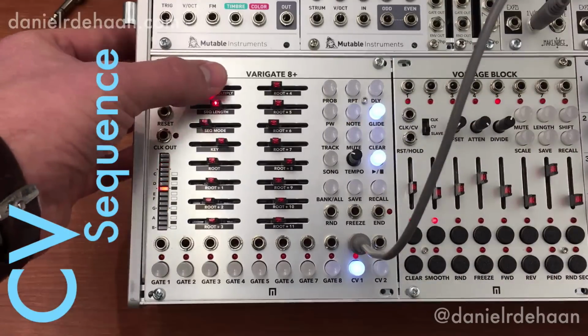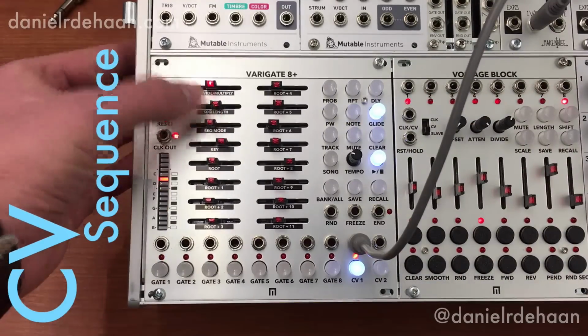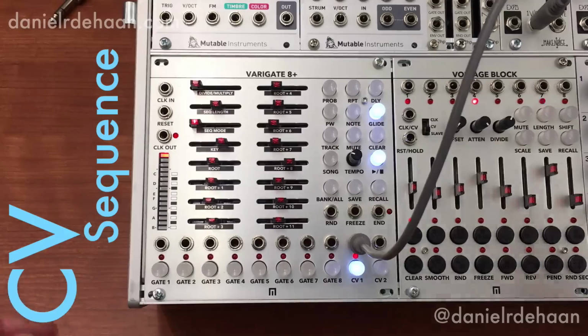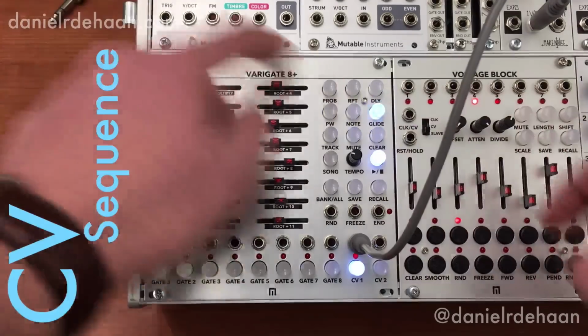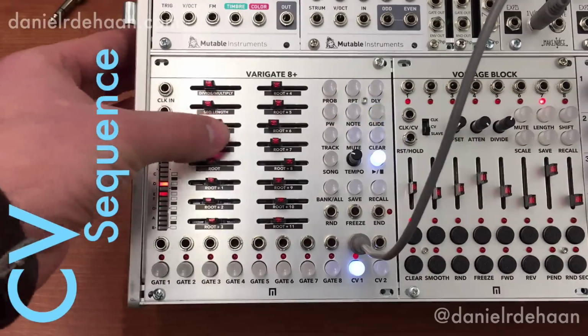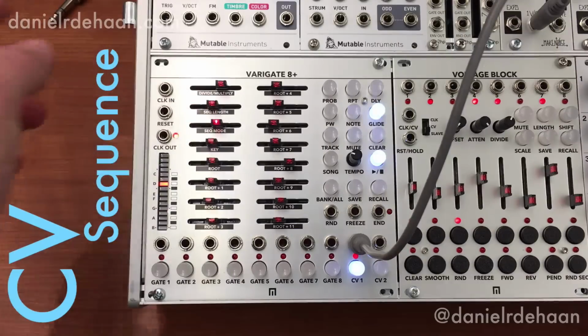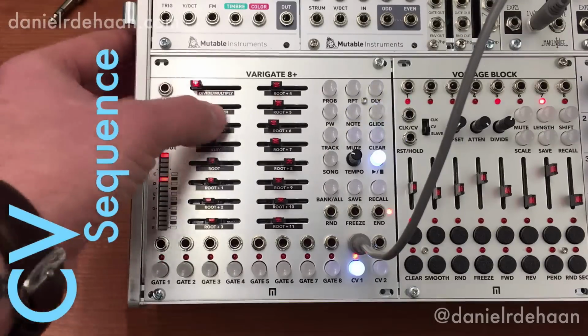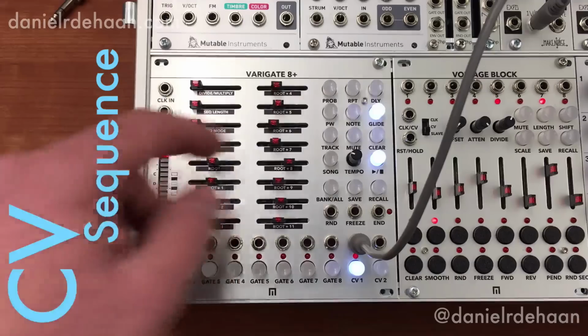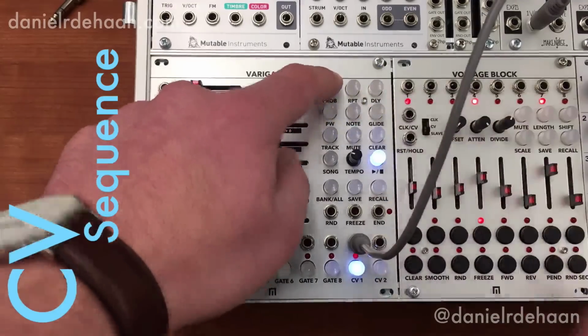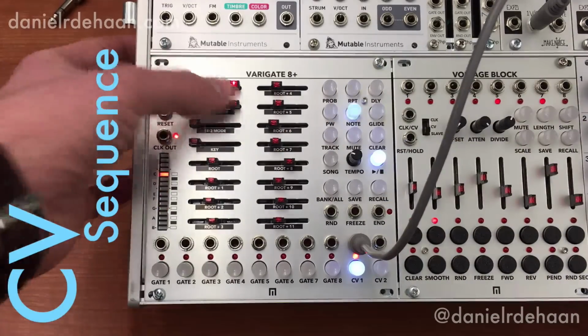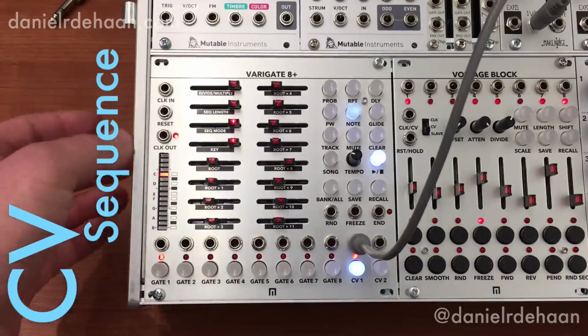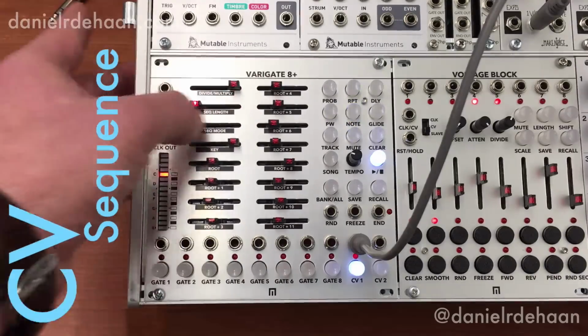Each step can also have its own glide time by pressing glide and adjusting the sliders. Similar to the parameters of the gate sequences, a definable amount of randomness can be applied to both pitch and glide per step. To set the amount of pitch randomization per step, hold the probability button and press the note button. Then adjust the sliders for the steps you want to apply some randomization to.